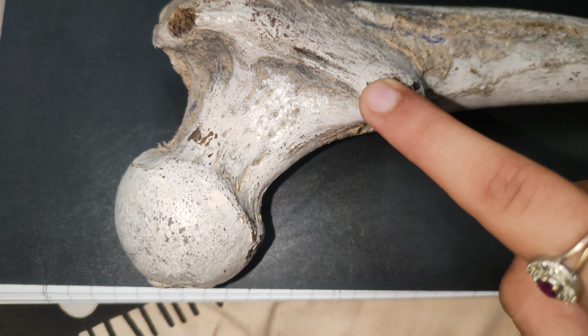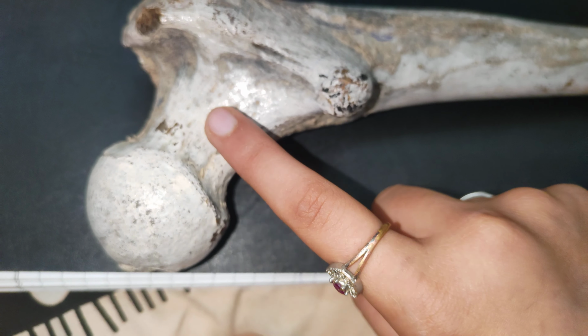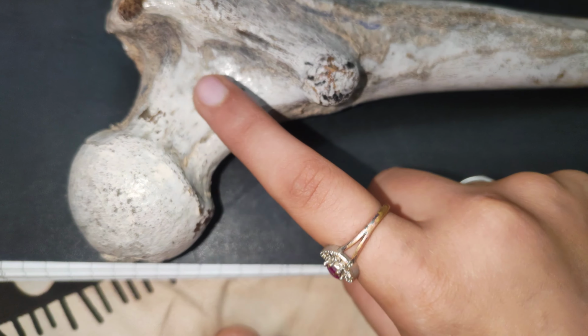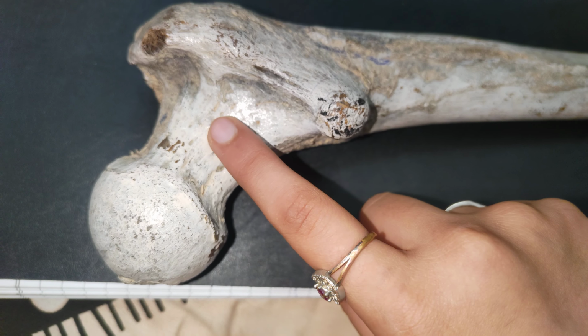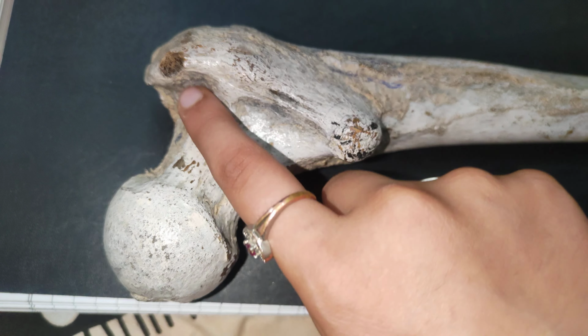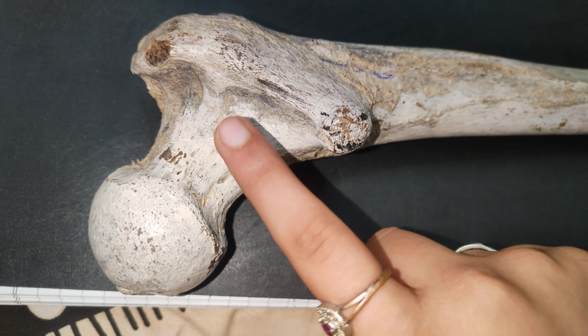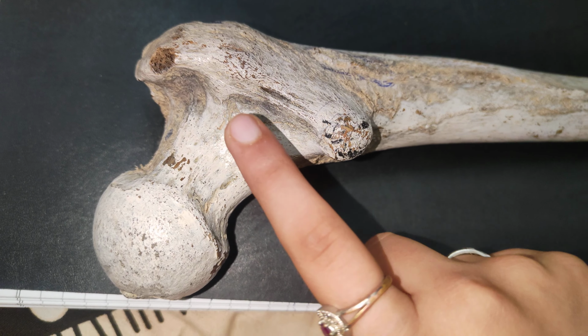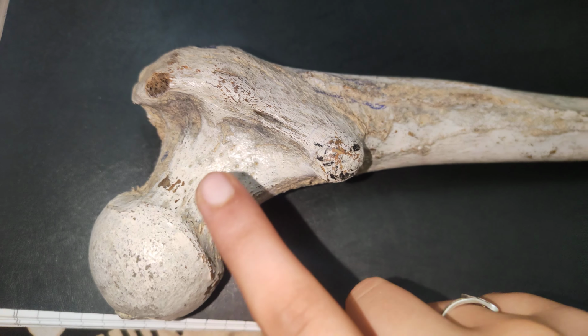Then the posterior surface is crossed by a horizontal groove. It has a groove for the tendon of obturator externus to be inserted into the trochanteric fossa. This is the trochanteric fossa. And now let's learn about the angles.